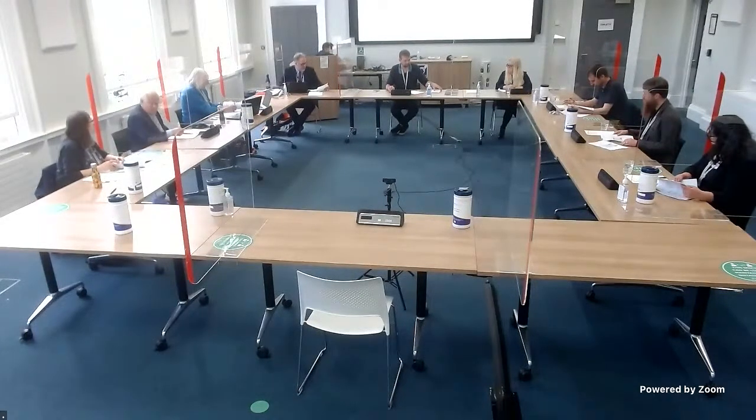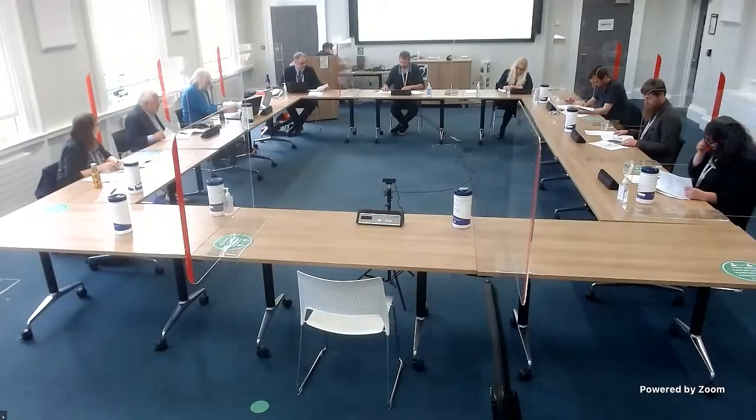There is an update to the report. There's a correction in paragraph 5.56 where it refers to the loss of a pair of category B trees, reference T10 and T11. It's just to clarify that the revised drawing retains the tree T11. I can point that out on the drawings when we get there. So there's a presentation as usual.